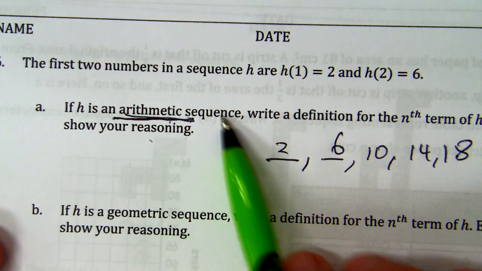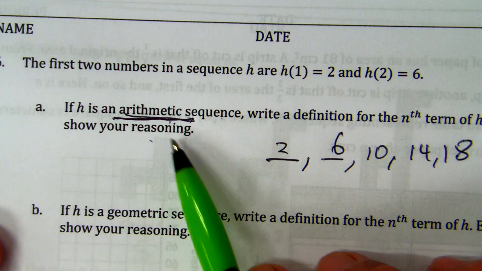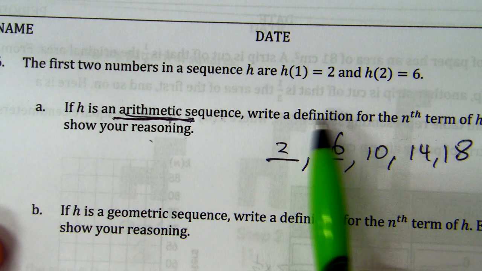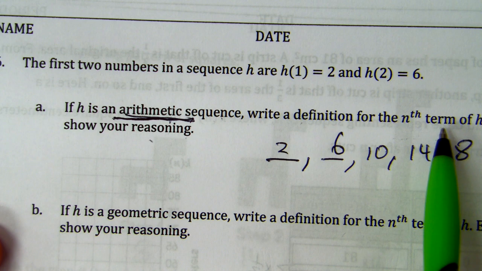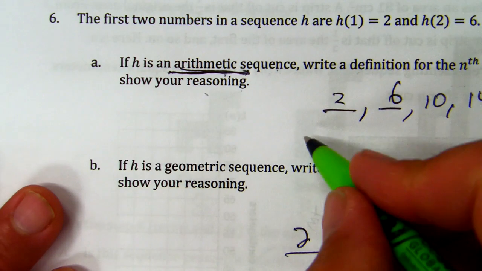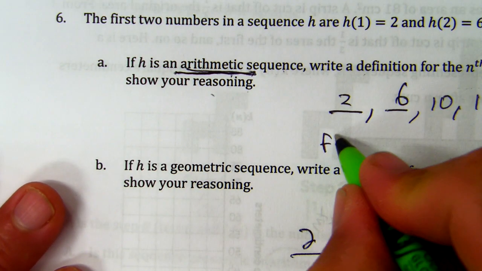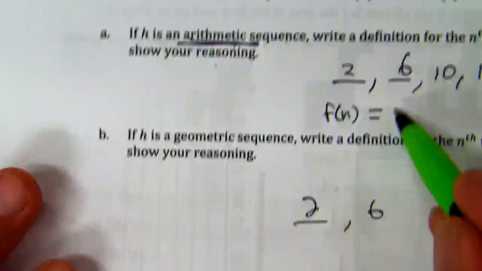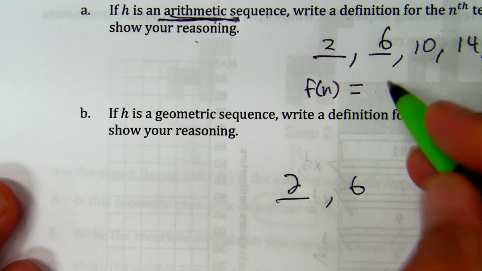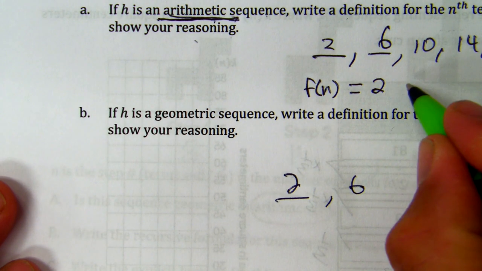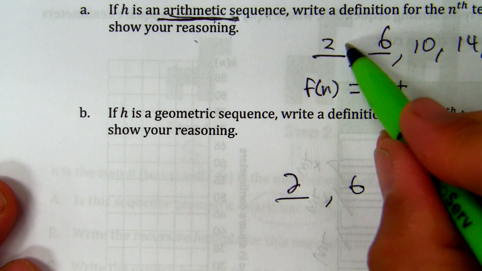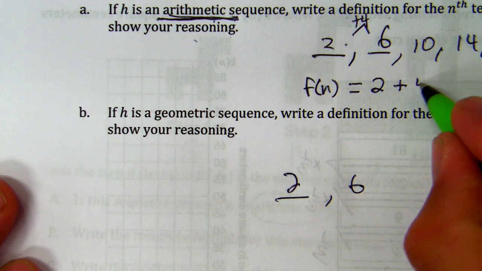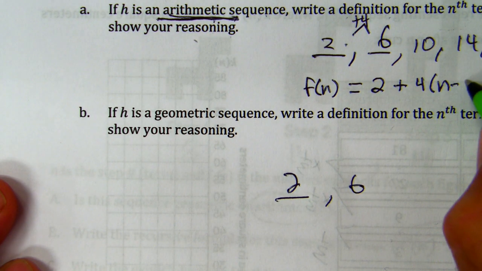Hold it. Write a definition for the nth term. Explain your show. Okay. So I guess I'm not quite done. I've got to write the definition for the nth term. They want the explicit formula. So we said that a little bit ago. When I do arithmetic explicit formula, I like to use the first term, which would be 2, plus the common difference, which was 4. Remember, the common difference here is 4. And I use the n minus 1.